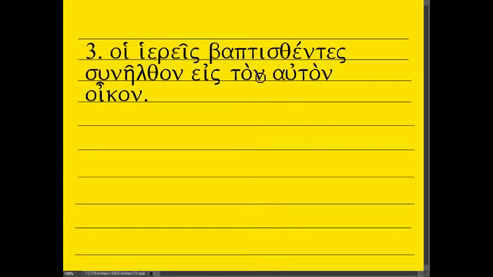So in this case, I'm simply going to use the participle, the aorist participle, passive form, of course. So hoi, hiereis, the priests, nominative, plural, having been baptized. Now we have the standard aorist passive stem with the sign of the aorist passive, the theta, and of course the ending here, which is nominative plural, to agree with the priests. So the priests, having been baptized, from sunerchomai, we have sunelthon, they came together, eis ton auton oikon, into the same house.